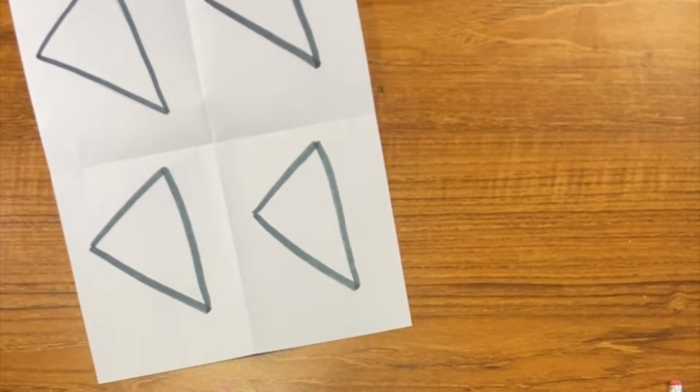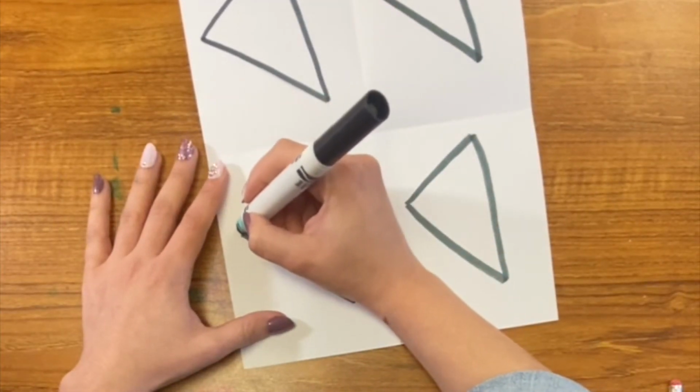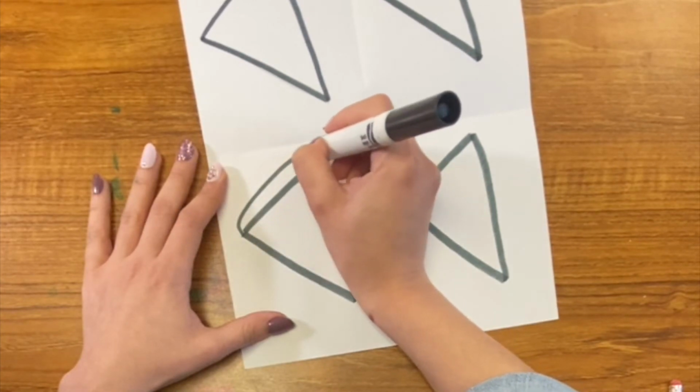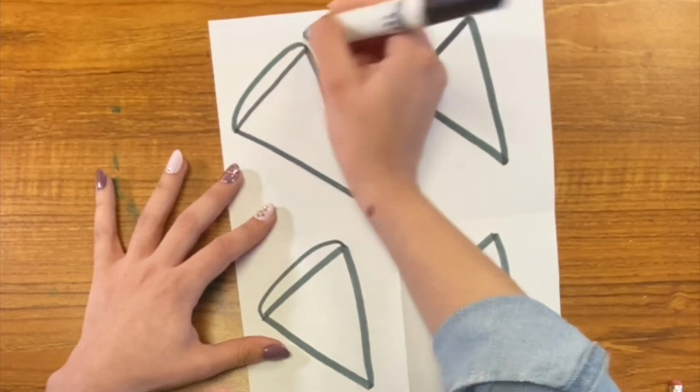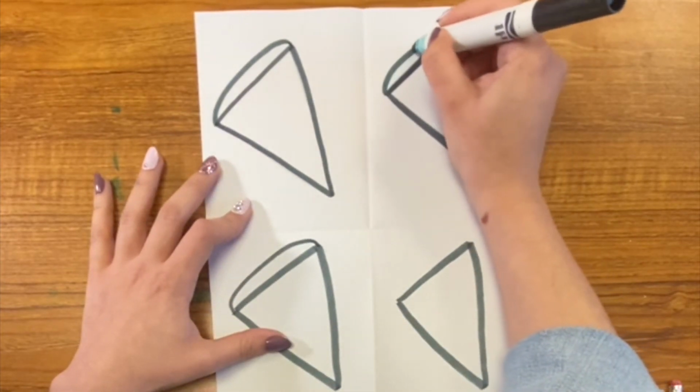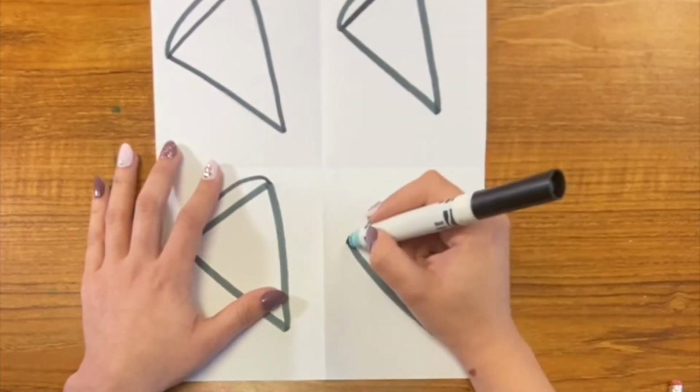Okay, now I'm going to add details to my pizzas. And I'm going to do so by adding my crust. I'm going to make a little curved line on the top of each triangle. And this is my crust. Oops. There we go.